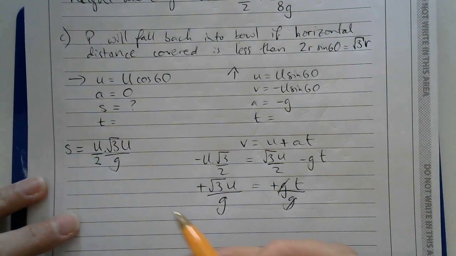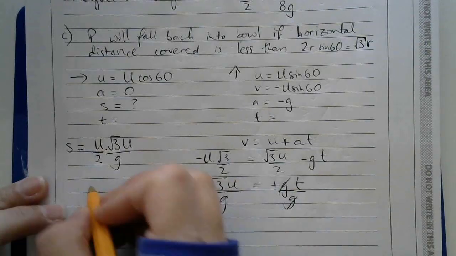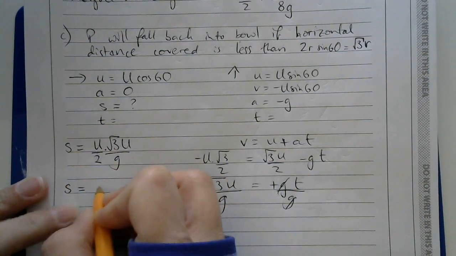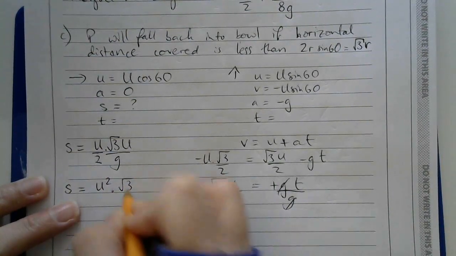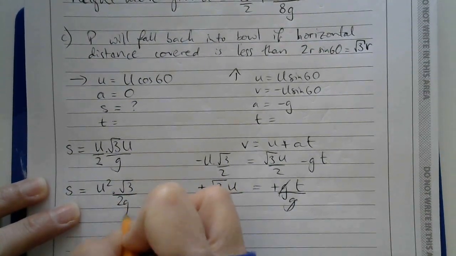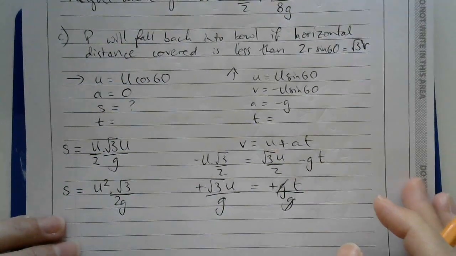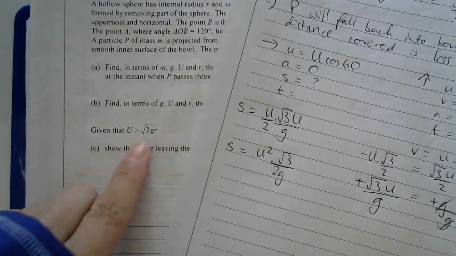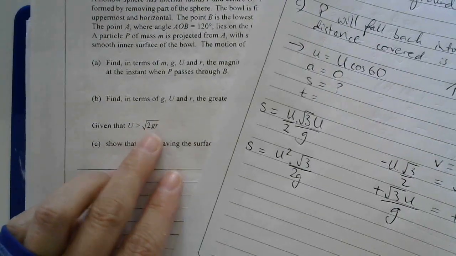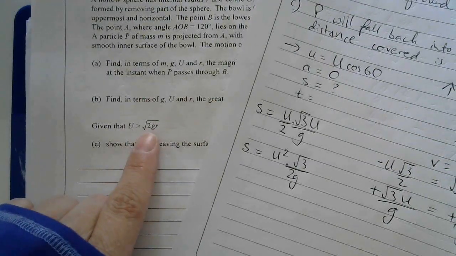Okay, so here I get s is u squared times root 3 over 2g. Now, what was the information that they told me? They told me that u is bigger than this.